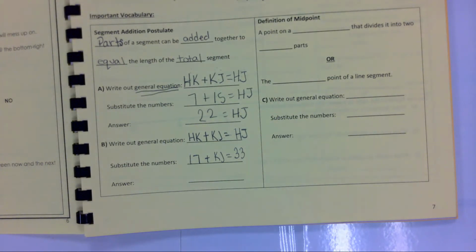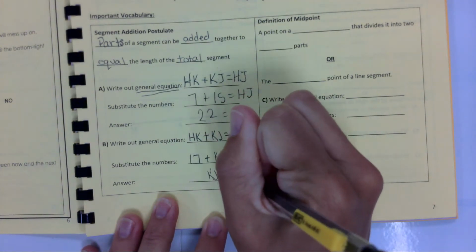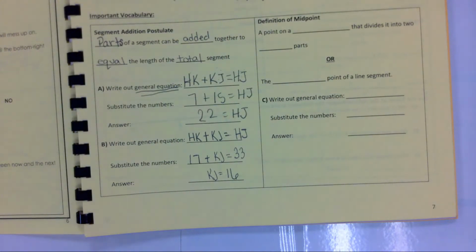Okay, so 33 minus 17 is 16. Okay, hopefully we think that that's easy, right? So far, so good, right?